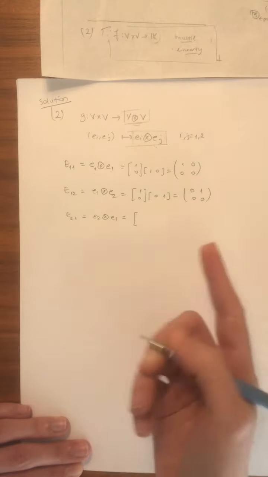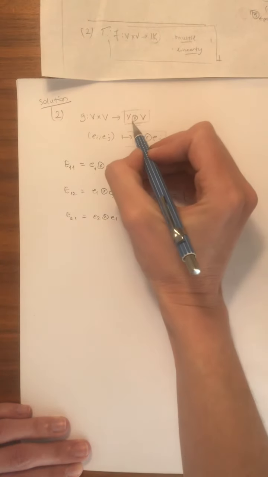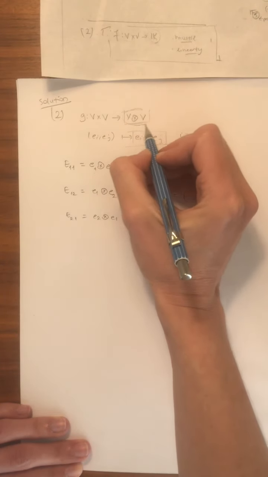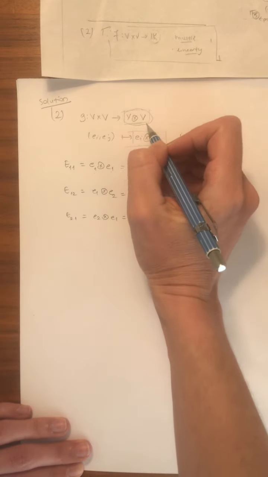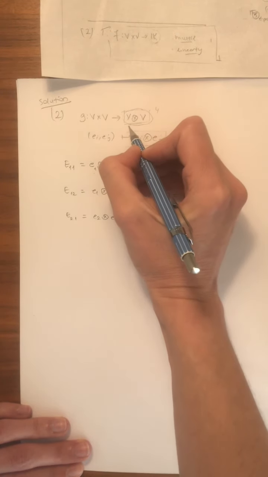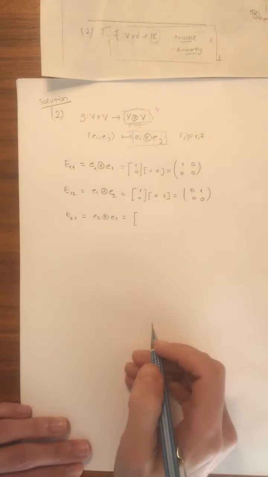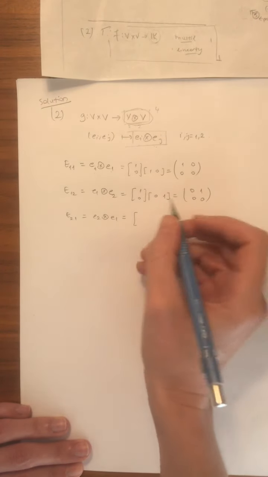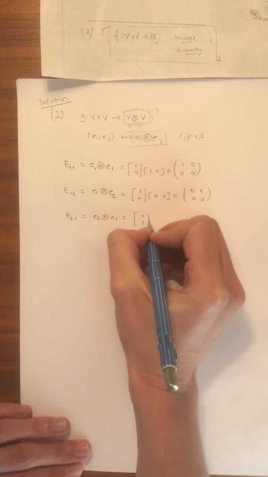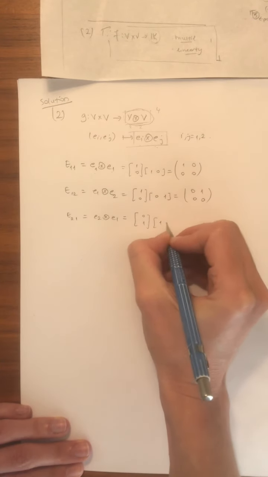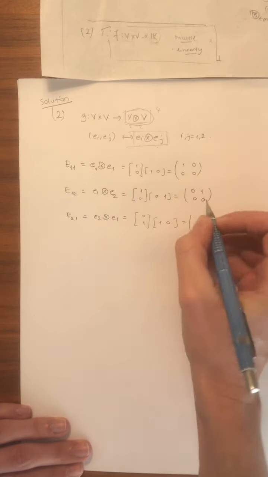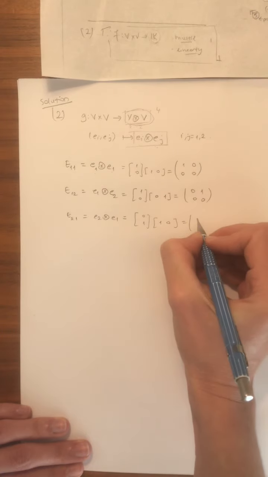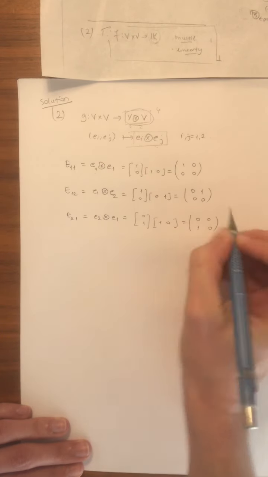And actually we need to compute two more base elements because this vector space will be of dimension 4, because each one has dimension 2. And for the third one, we get 0, 1, 0, 0.